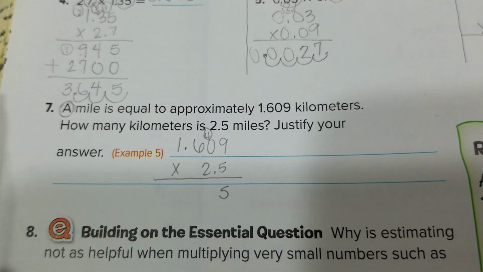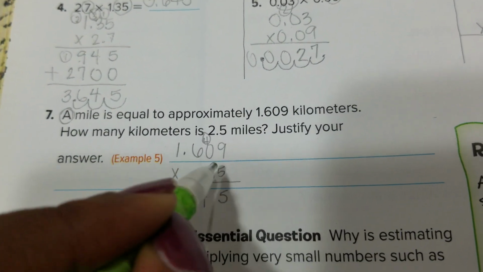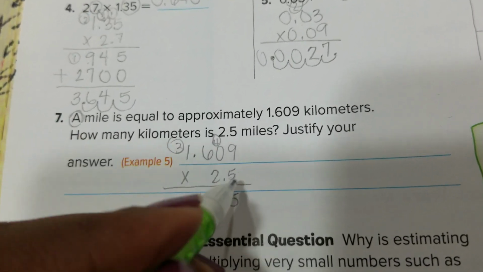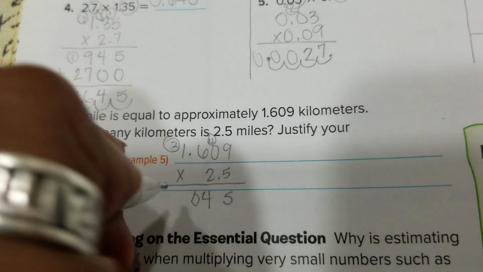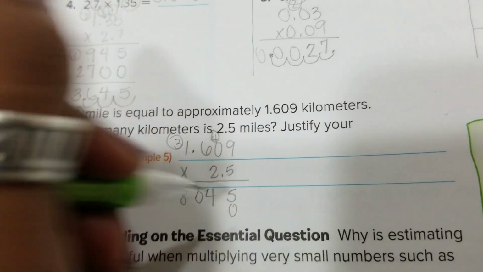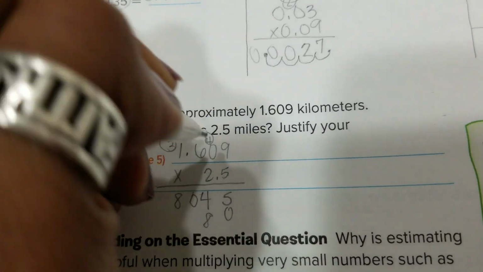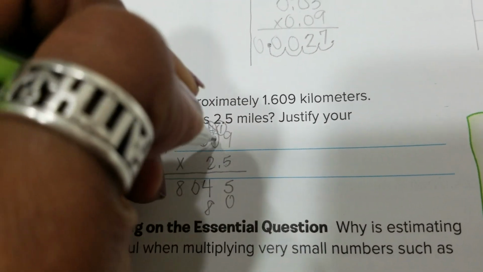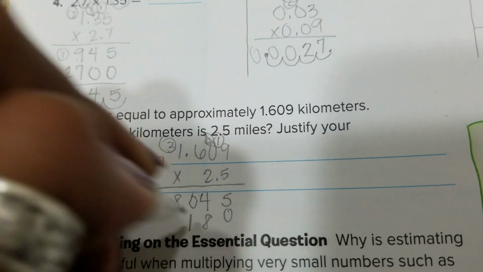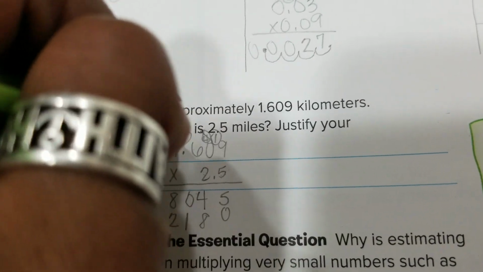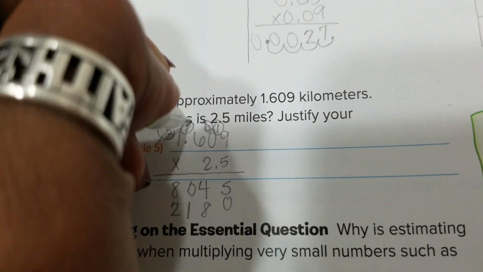5 times 9 is 45, so carry the 4. 5 times 0 is 0 plus 4 is 4. 5 times 6 is 30. Put our 0, carry the 3. 5 times 1 is 5, plus 3 is 8. Put a 0 to hold our place value. 2 times 9 is 18. Carry a 1. 2 times 0 is 0, plus 1 is 1. 2 times 6 is 12. Carry the 1. 2 times 1 is 2, plus 1 is 3.